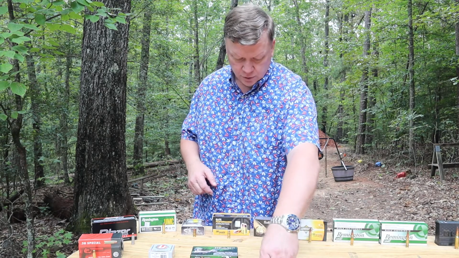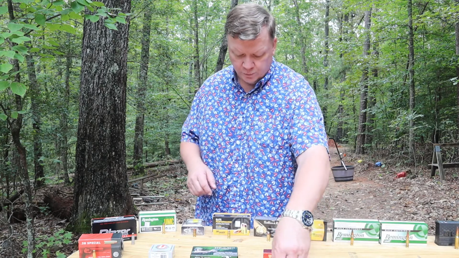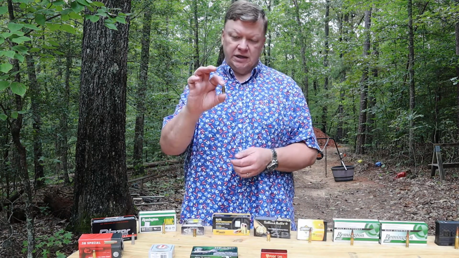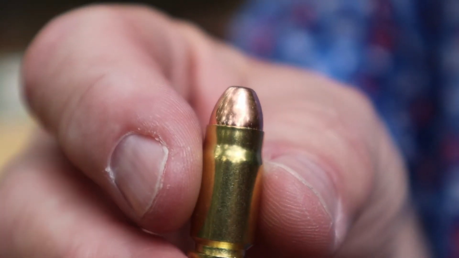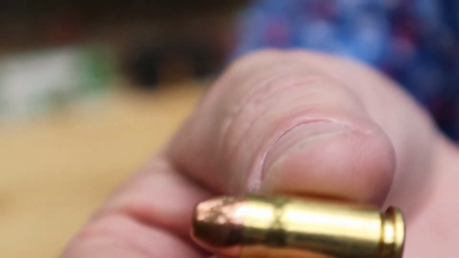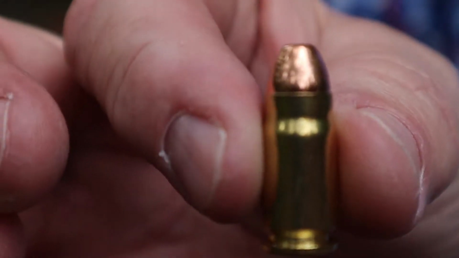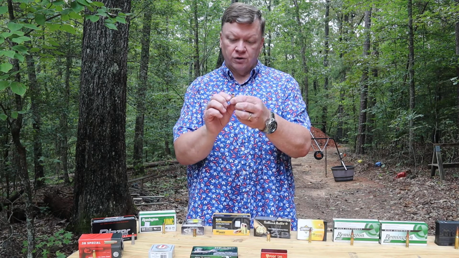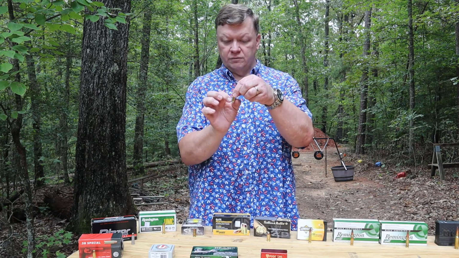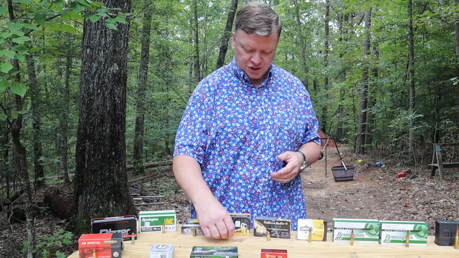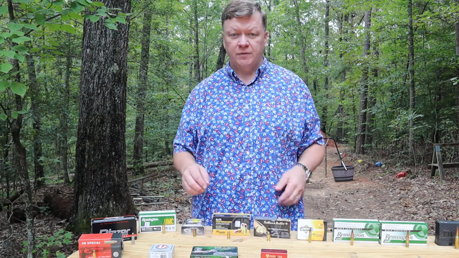The other type of case would be a bottleneck case. This one is a 357 SIG, and the case goes up and then it necks in a little bit there. So the bullet itself is smaller than the actual body of the case. So that's the two main case shapes that you'd be dealing with.